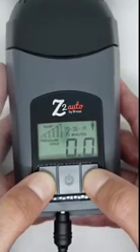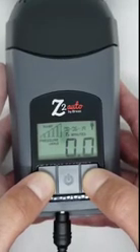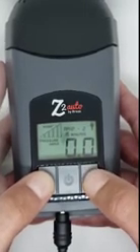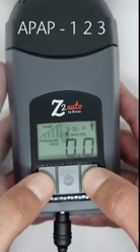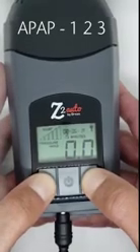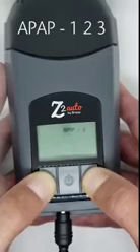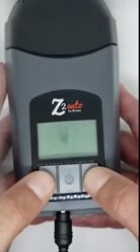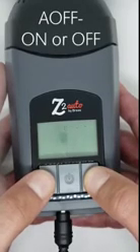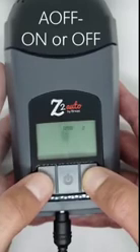This is the only difference in patient comfort settings between a Z1 and a Z2 because it is not available with the Z1. To change this setting, press and hold the up and down arrow buttons at the same time until APAP- and a number appears. Then press and hold the up and down arrows a second time until A off- and either on or off appears on the screen.